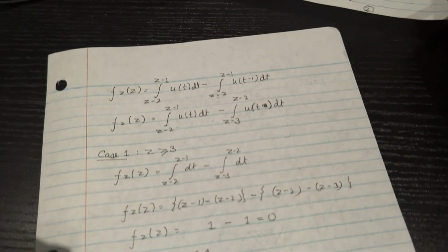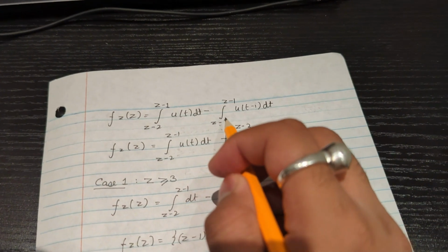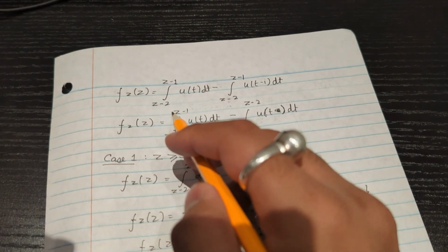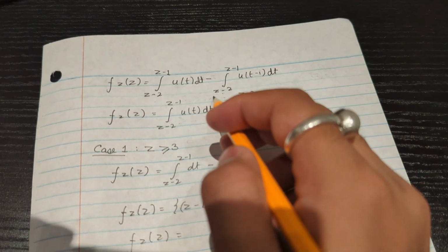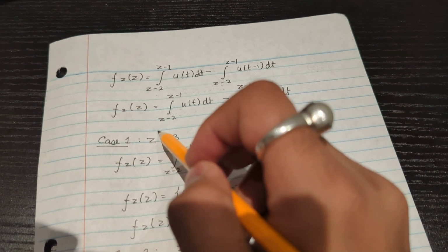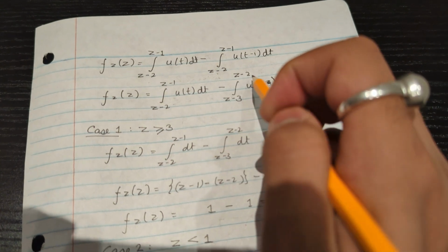Now we separate out the integrals. The integral of u(t) varies from z minus 2 to z minus 1, and the integral of u(t minus 1) varies from z minus 2 to z minus 1 shifted, from z minus 3 to z minus 2. Further simplifying, u(t) varies from z minus 2 to z minus 1, and another u(t) varies from z minus 3 to z minus 2.